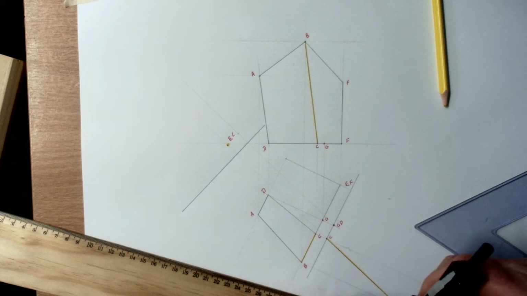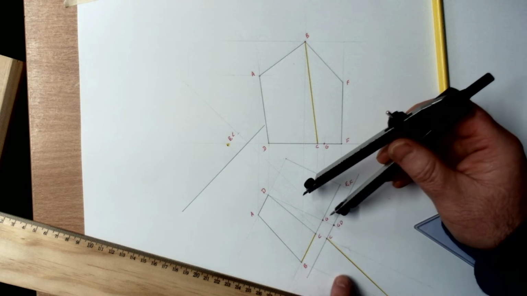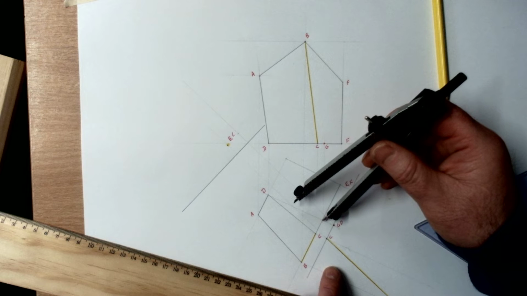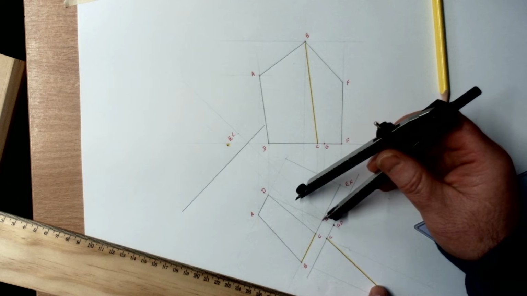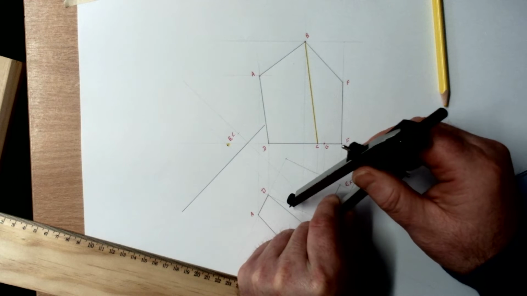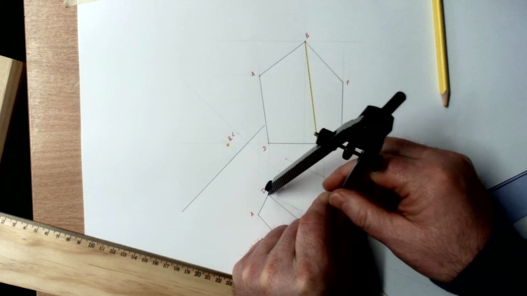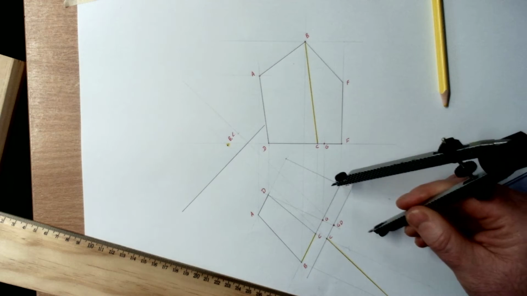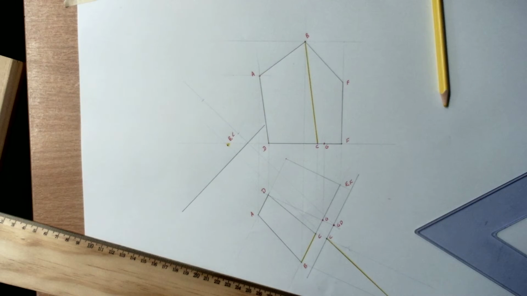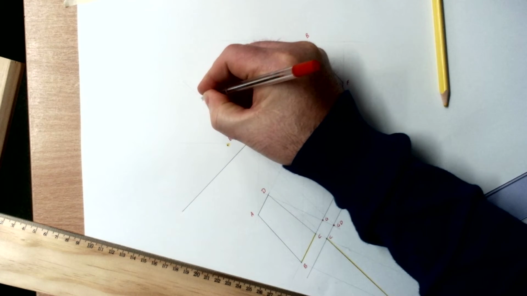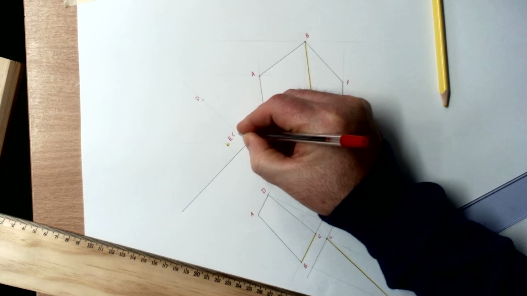And D is the farther away distance then. So that's D, B, C, and G.